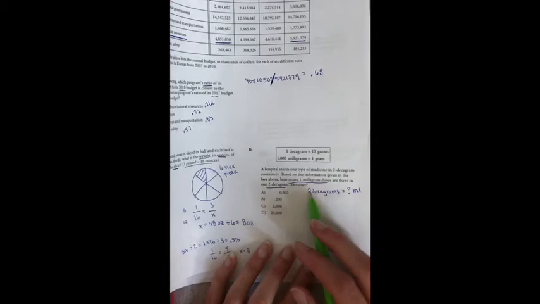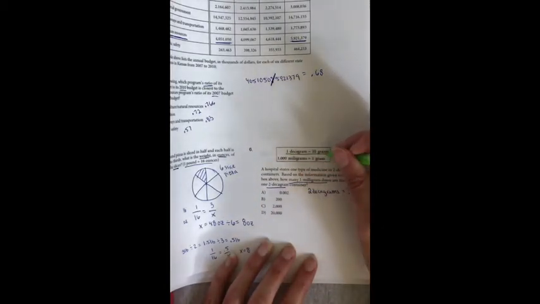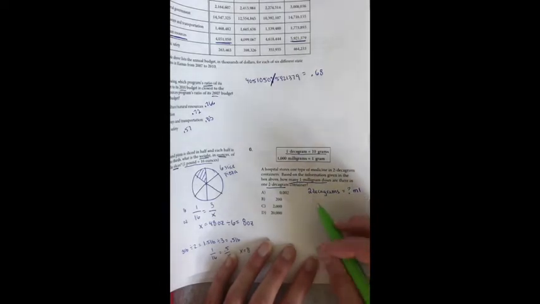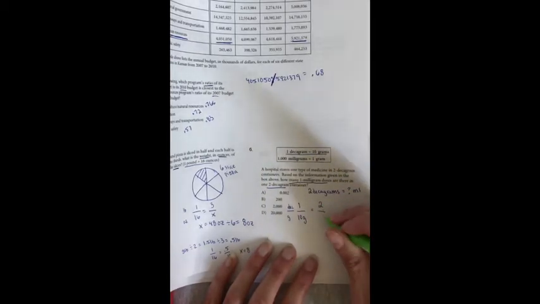Okay, so what I'm going to do is set up proportions because these are the ones I know. So I know I have 2 decagrams, and I know that 1 decagram is equal to 10 grams, and I have 2 decagrams, and I want to know how many grams that is. So that's X equals 20 grams. So I have 20 grams.